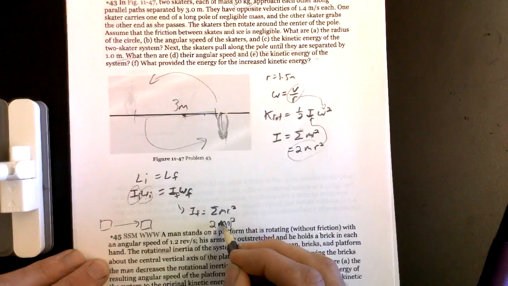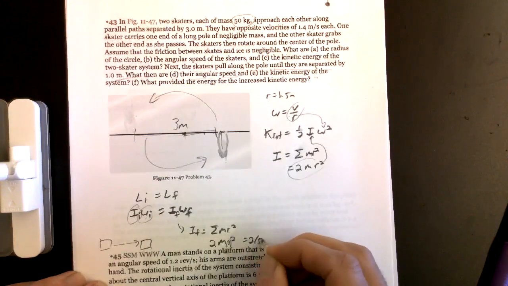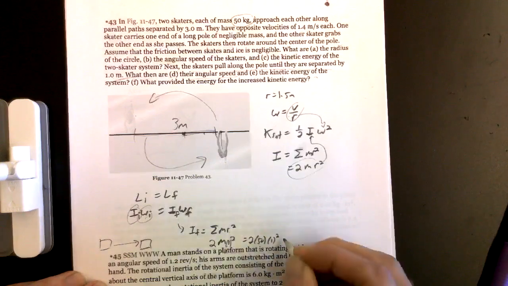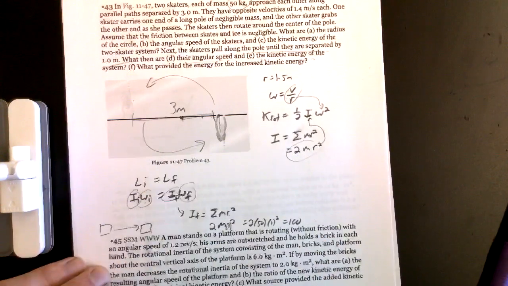And then the m is just the mass that they're given up here, 50 kilograms. So that'll be 2 times 50 times 1 squared. So that's 100 for this I, whatever it is you got for the other I, and then you can figure out what the angular velocity is right there.